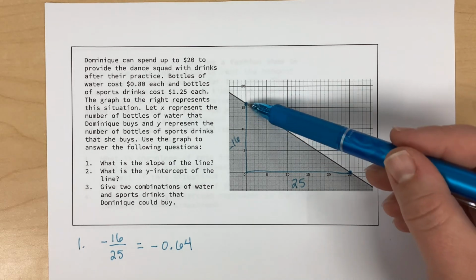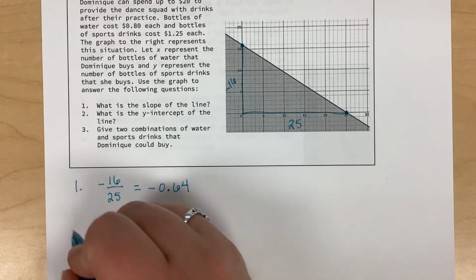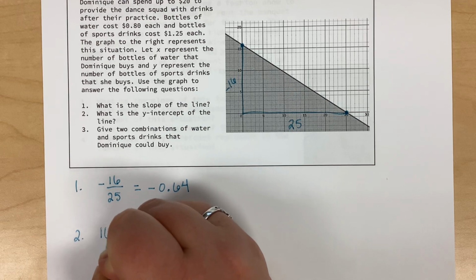Now we already found the y-intercept. It's this point right here, which is 16. So number 2 is 16.